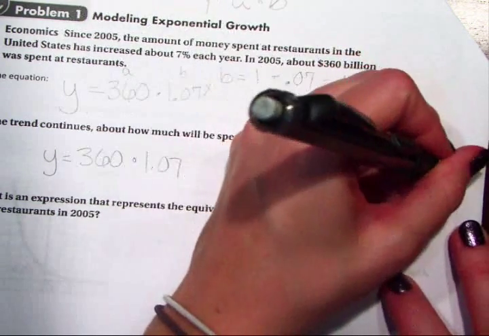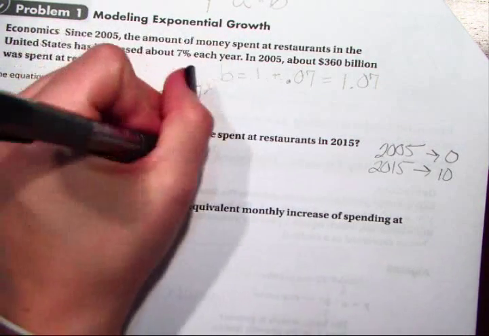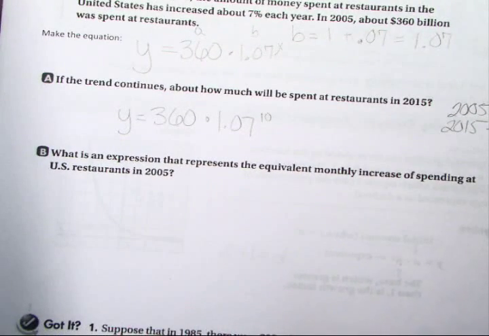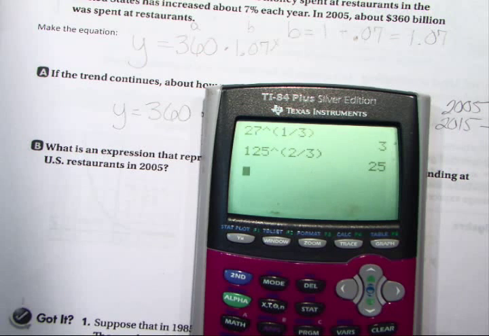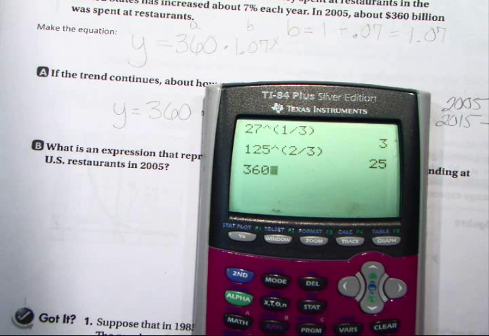That's correct because it's 10 years later. So you see this power? We're going to make it to the 10th power. And you have no clue what that is without a calculator, so we're going to use our calculator. Times 1.07 to the 10th. Here's how much money is going to be spent in 2015 if the trend continues.